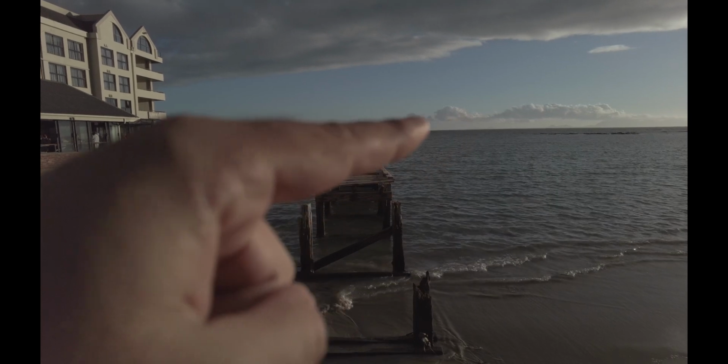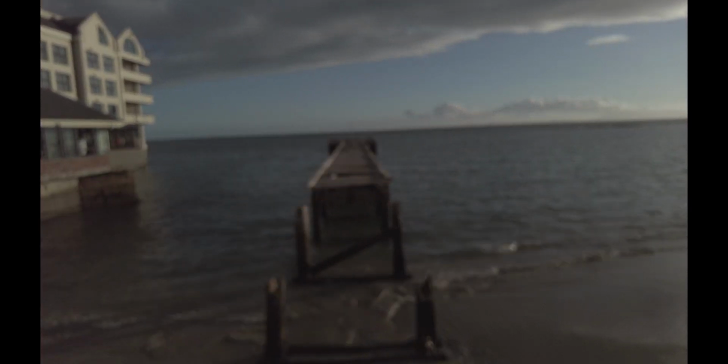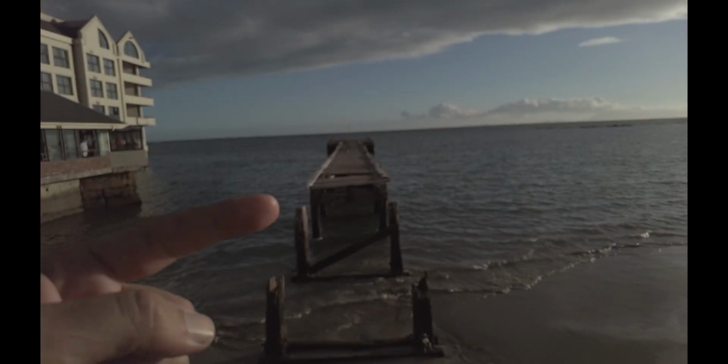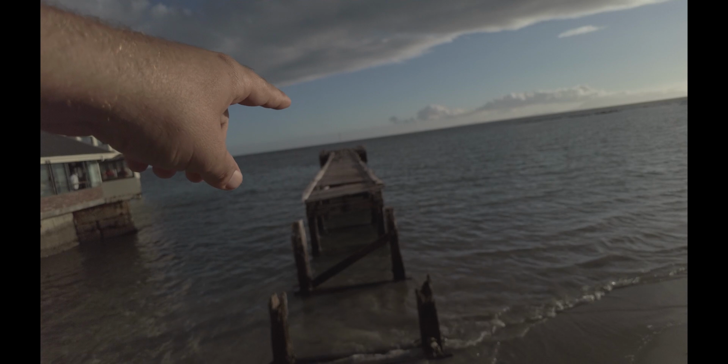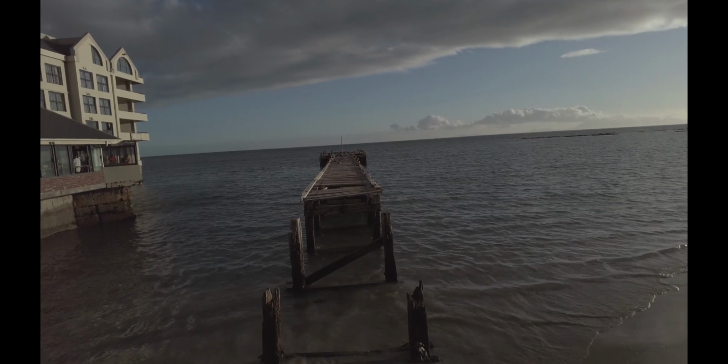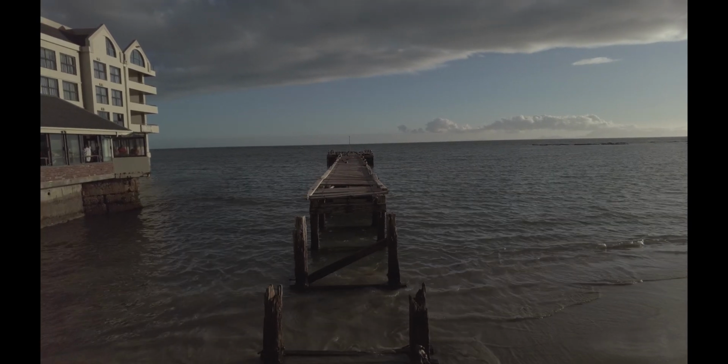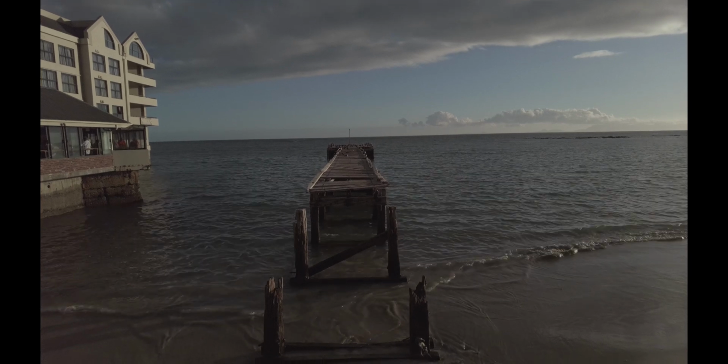And there's a cloud moving in from that side, which would be ideal because the sun is going to set somewhere over there, and it's going to throw some side light onto this thing over here, the broken jetty, and then obviously light up some of those clouds. So it's very simple.